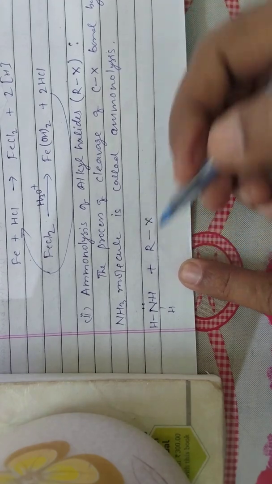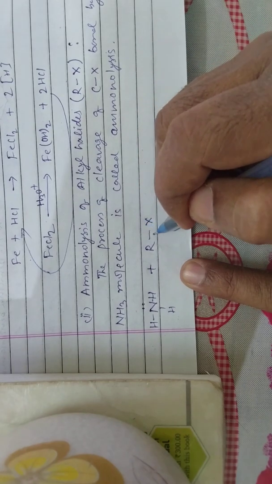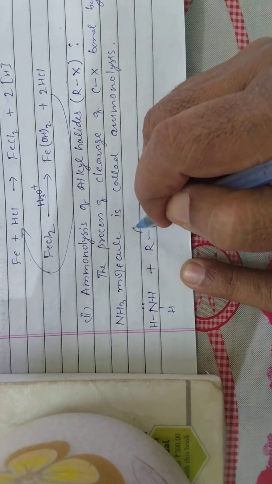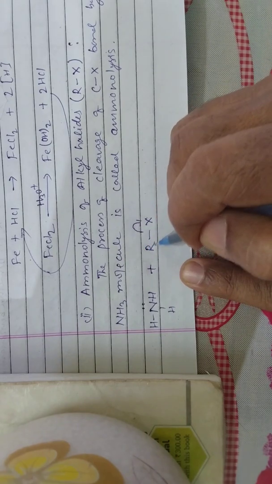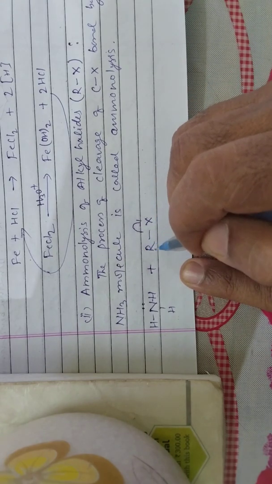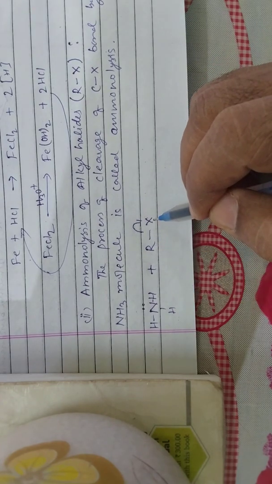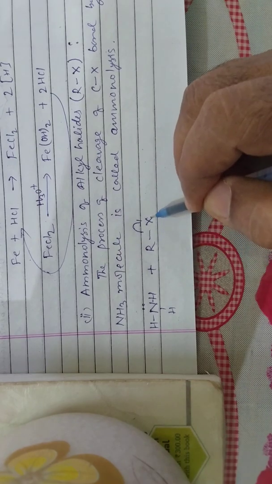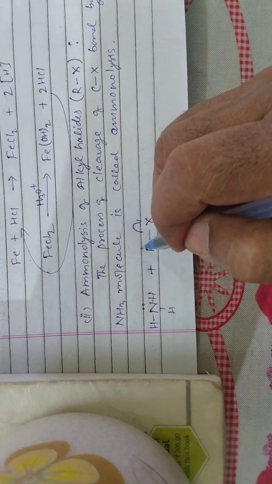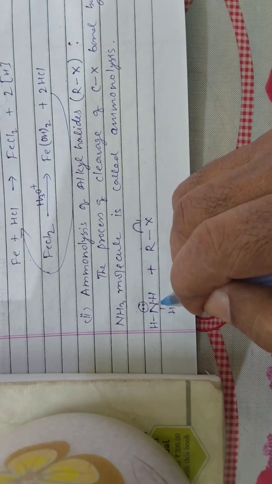So what happens? Here X is more electronegative, so it will withdraw the sigma bond electrons towards itself, and thus the carbon attached to the halogen, means this is the alkyl group, the carbon which is attached to this halogen gets positively charged because electrons are withdrawn by the halogen atom. Now this positively charged center attracts the lone pair of electrons present on nitrogen.